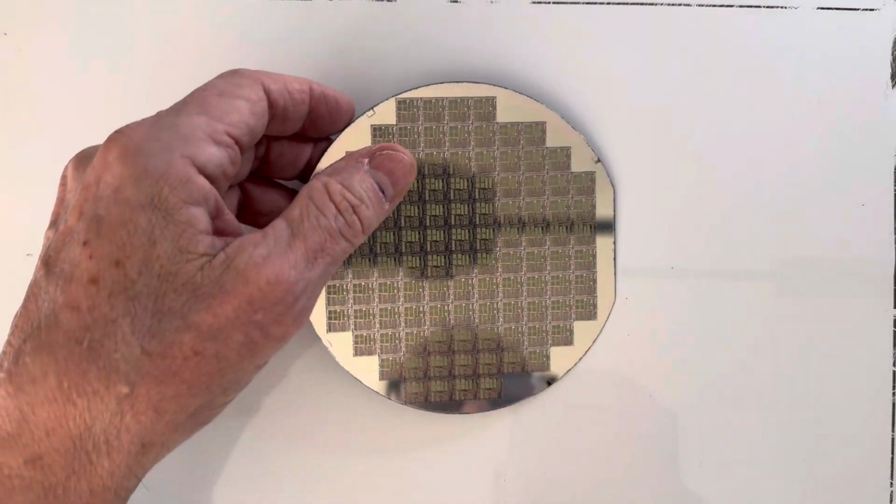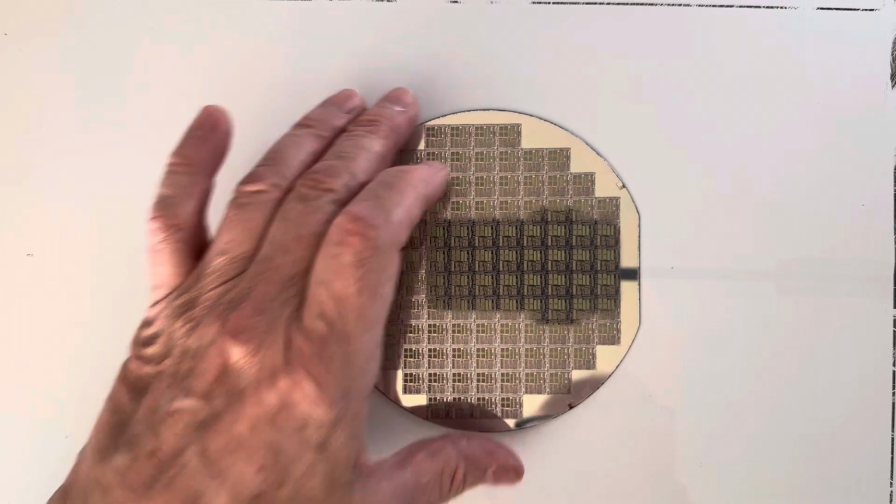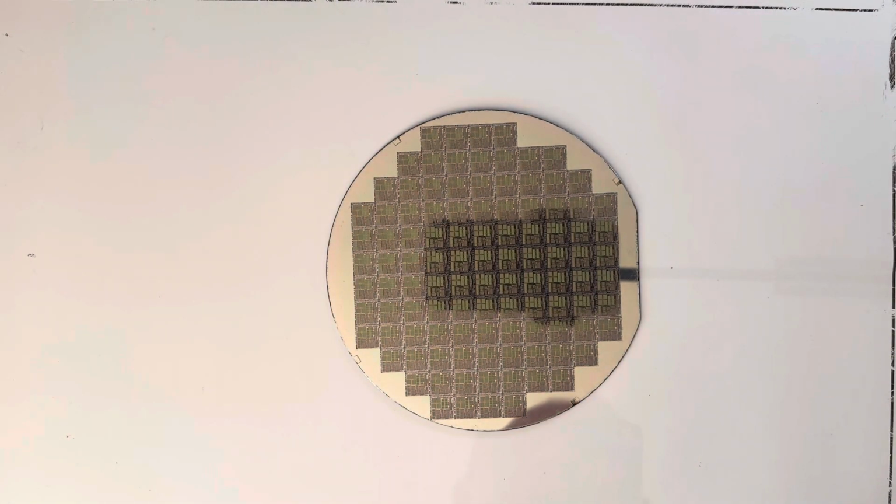It shatters. Now, here's a little bigger wafer, a little more current. This is, I believe, a modem chip. I'm not certain, but you can see it's a much bigger wafer. This is a 5-inch wafer.